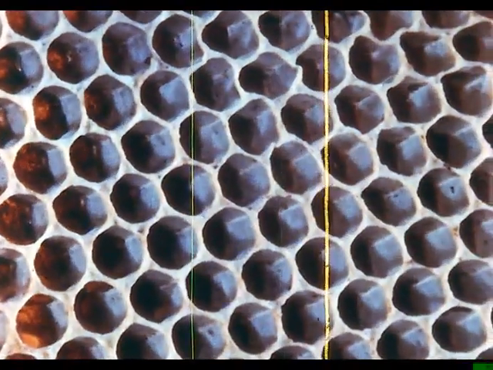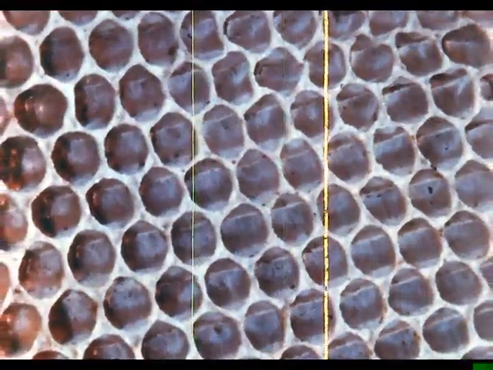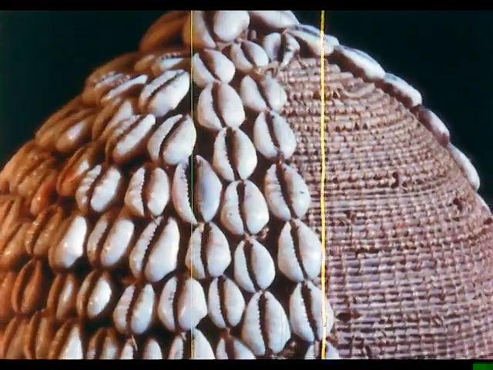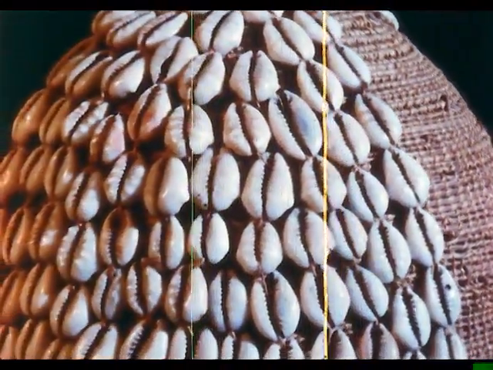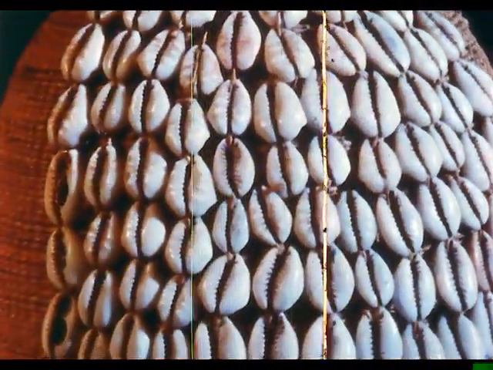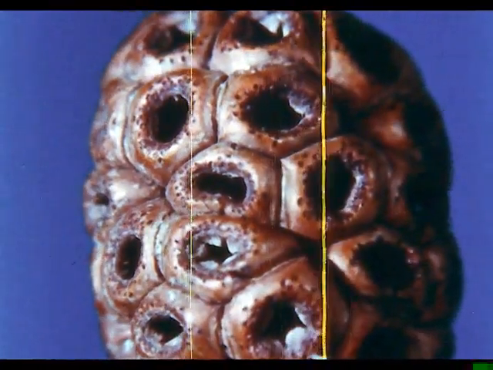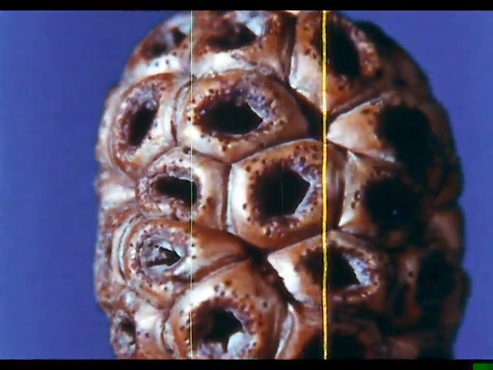The repeat may be regular, the same motif, the same size. Or the repeat may be irregular. The motif varies in size. And artists often combine motifs in unexpected ways.